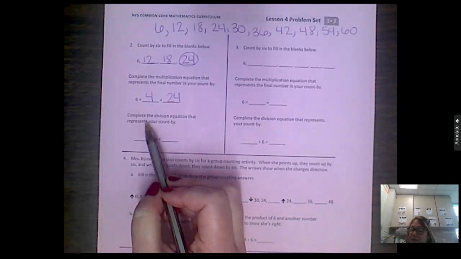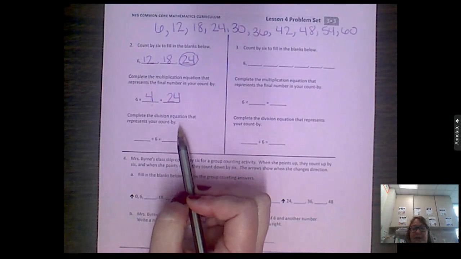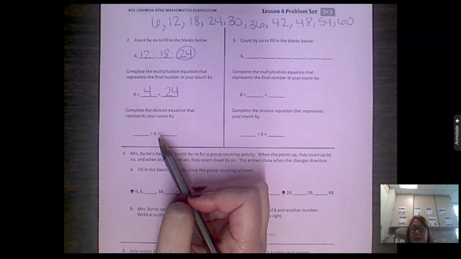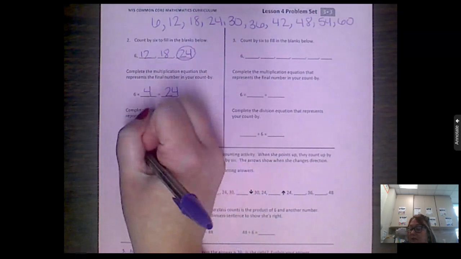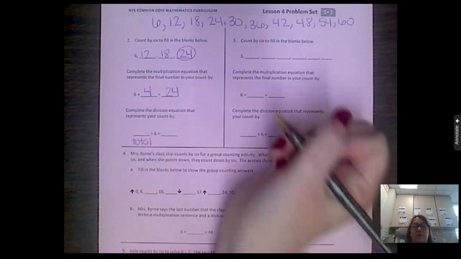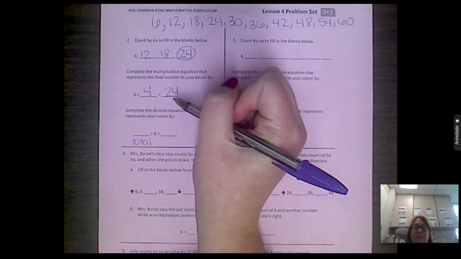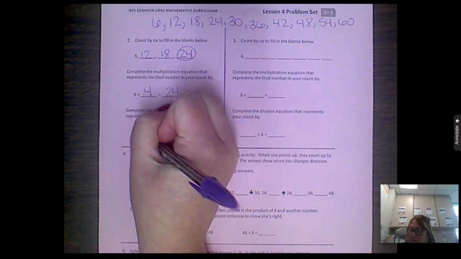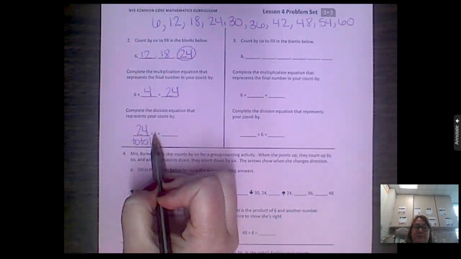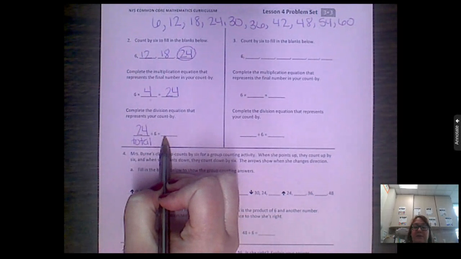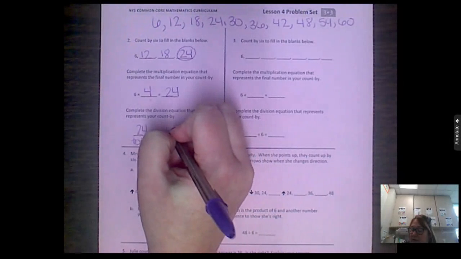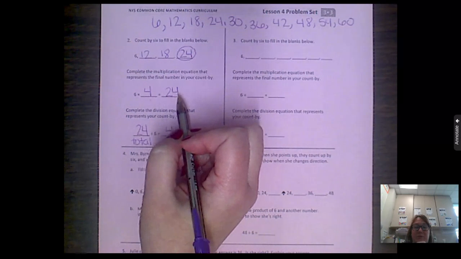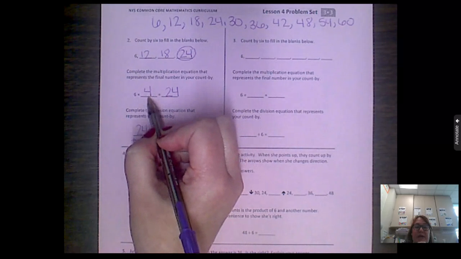Okay, and then it says to complete the division equation that represents your count by. When we divide, what number always comes first? In any division sentence, what number always comes first? The total, right? So in this case right here, if we're looking at our multiplication sentence, what is the total? 24. So it's 24 divided by 6 equals, what goes there? 4. Good. Because I'm just using these same numbers, and I'm in that same fact family, right? So 24 is my total. I'm dividing by 6, so my answer would have to be 4.